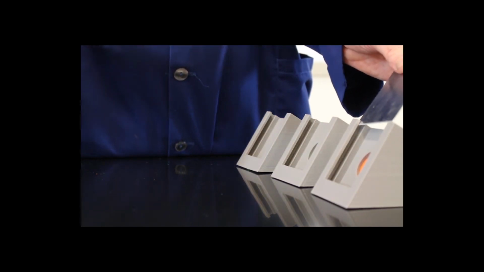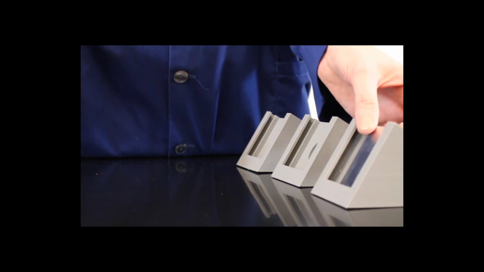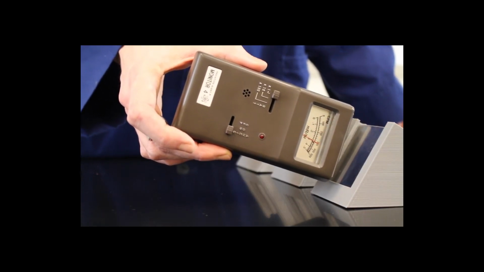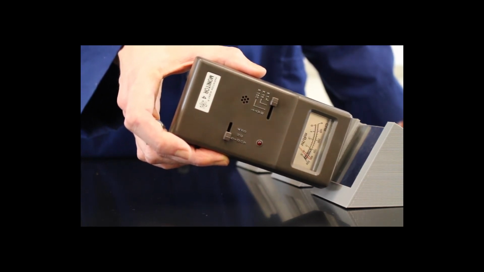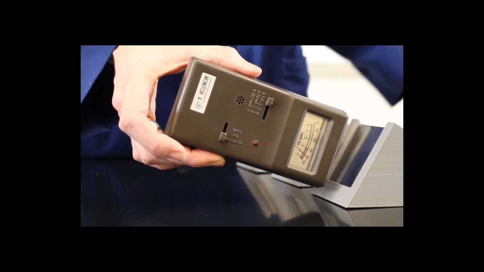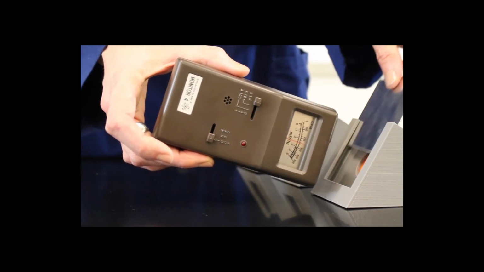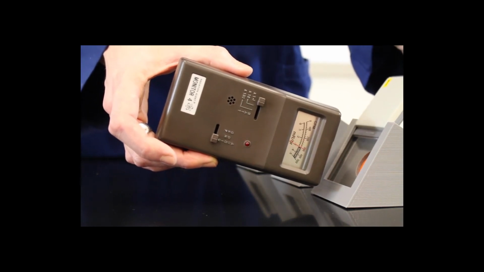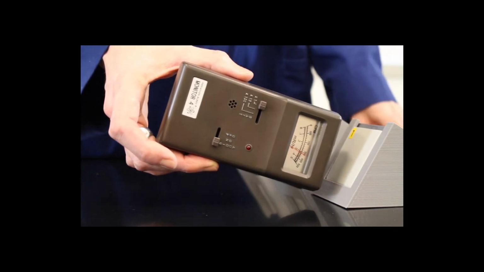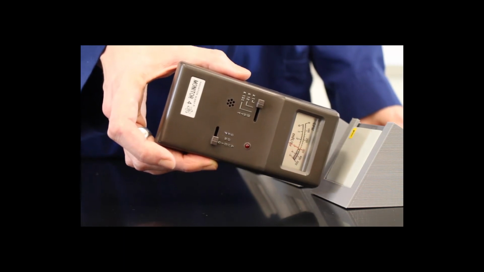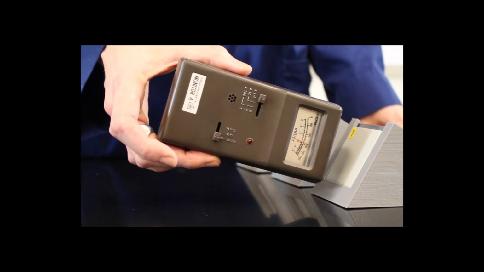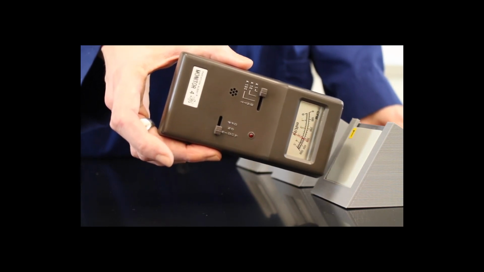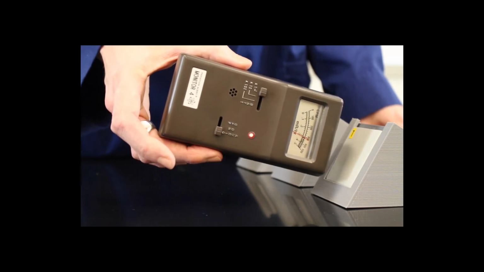So we're going to compare our 0.05 centimeters of aluminum. And you can hear that there's a significant amount of radiation penetrating through the aluminum. We're now going to compare to the 0.25 centimeters of lead. And there's very little difference. And this is because gamma particles have such a high penetrating power that it actually takes 10 centimeters of lead to be able to block the gamma particles.